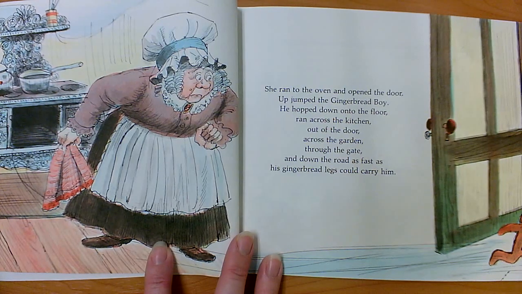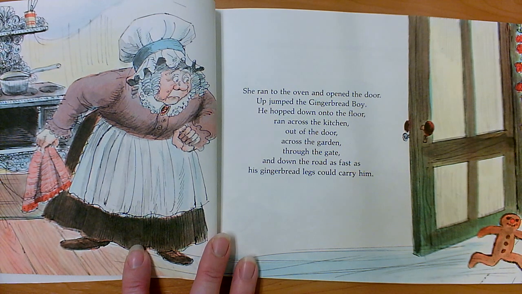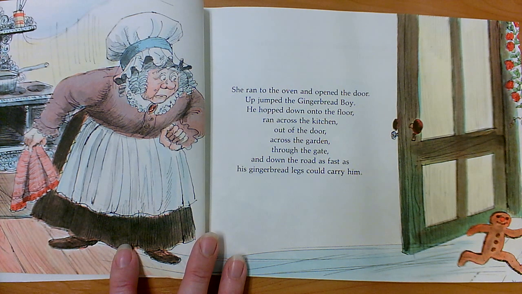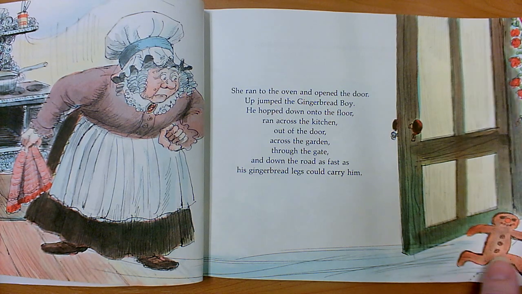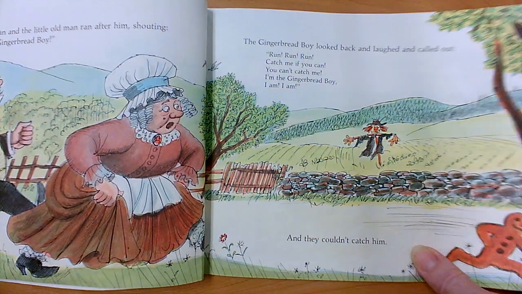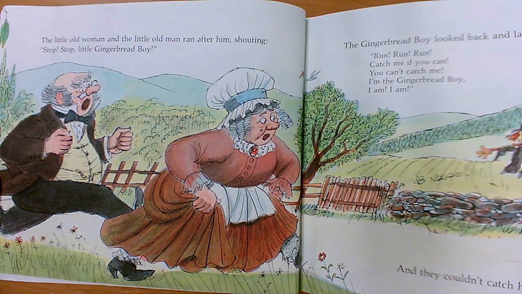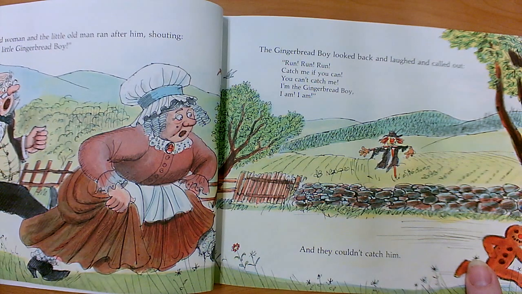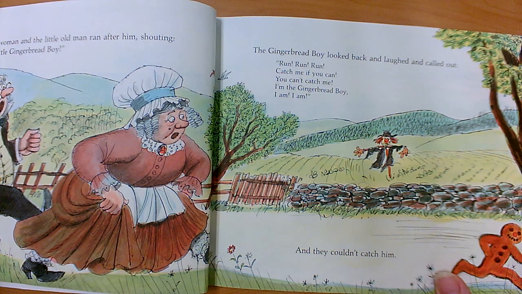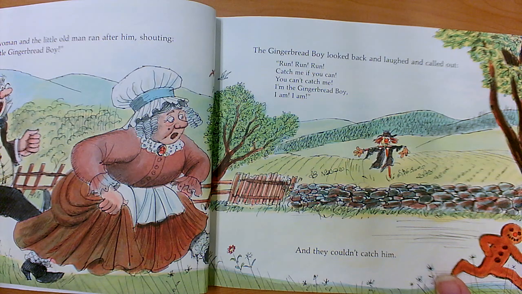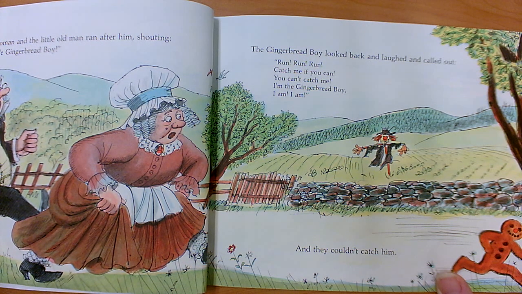He hopped down onto the floor, ran across the kitchen, out of the door, across the garden, through the gate, and down the road as fast as his gingerbread legs could carry him. The little old woman and the little old man ran after him, shouting, "Stop! Stop, little gingerbread boy!" The gingerbread boy looked back and laughed and called out, "Run, run, run! Catch me if you can. You can't catch me. I'm the gingerbread boy. I am, I am." And they couldn't catch him.